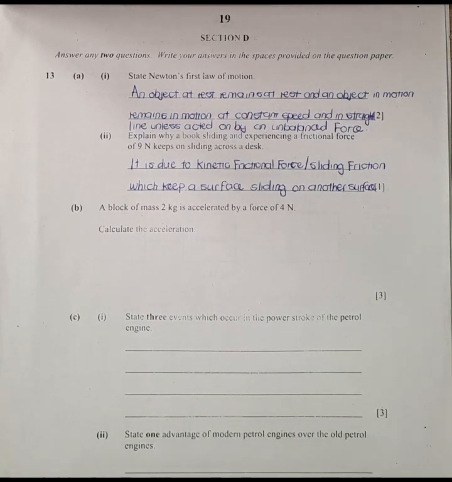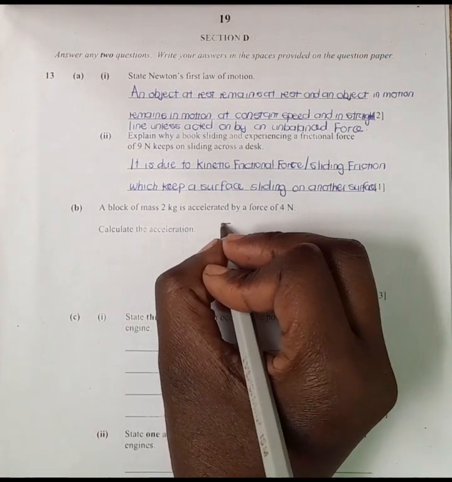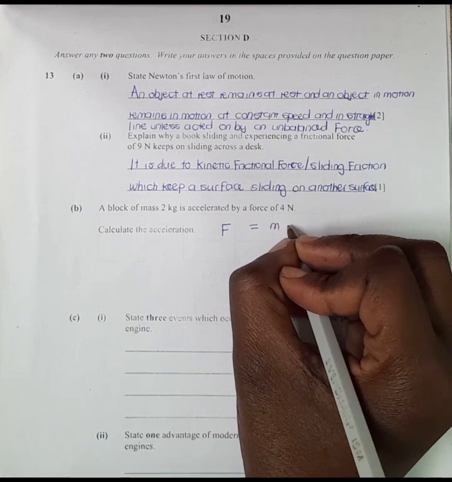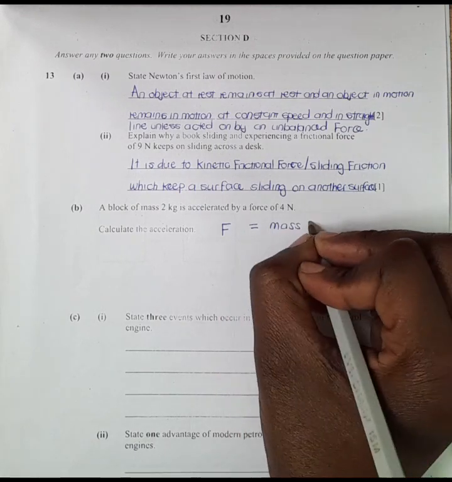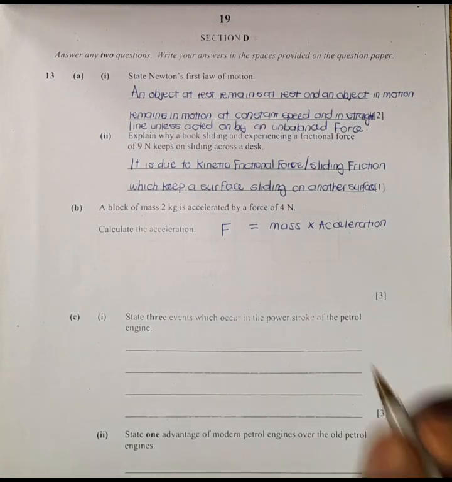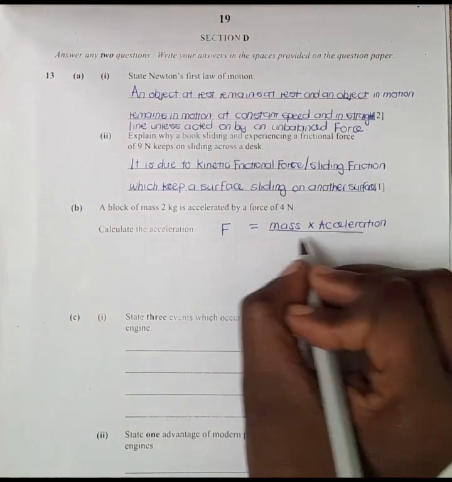Part B, a block of mass 2 kg is accelerated by a force of 4 newtons. Calculate the acceleration. So we know that force is equal to mass times acceleration. We are going to make the acceleration the subject of the formula by dividing both sides by mass.